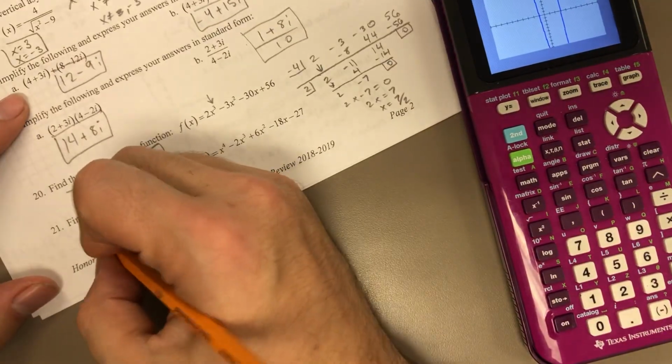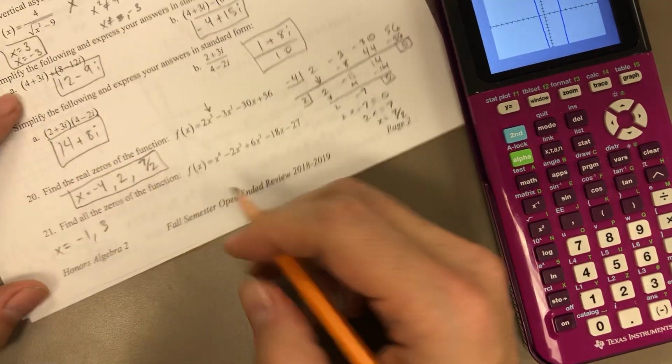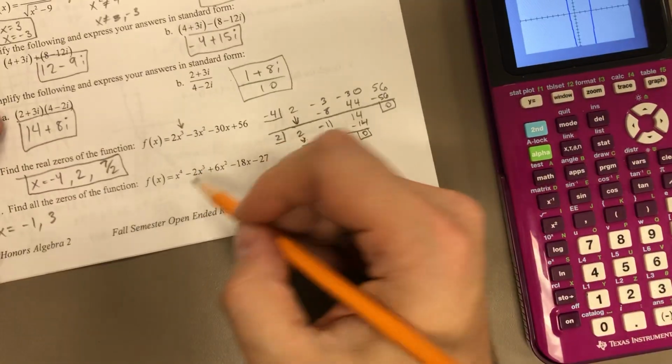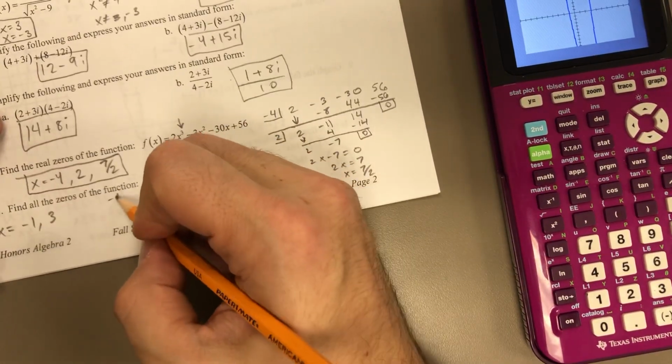So let's try those out first, -1 and 3 for our zeros. Here we go. Use synthetic division with -1 first.